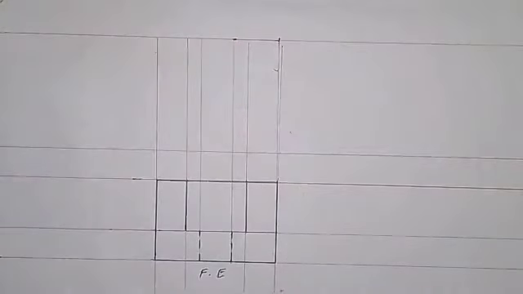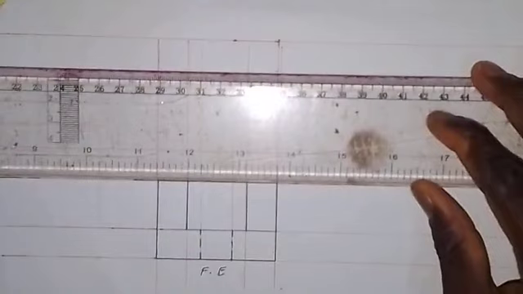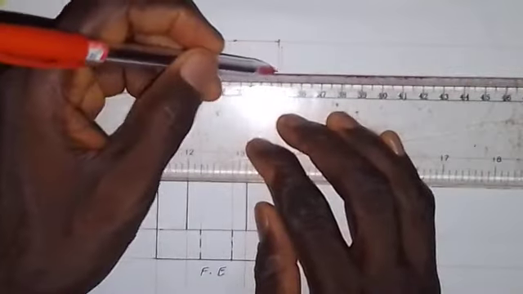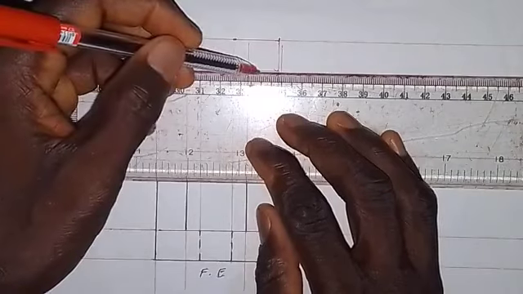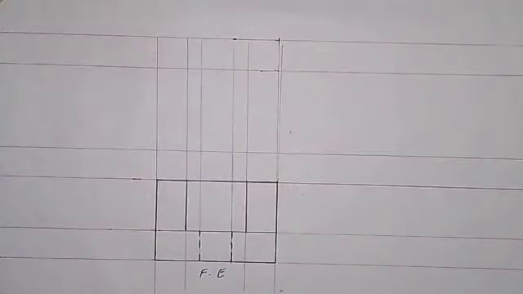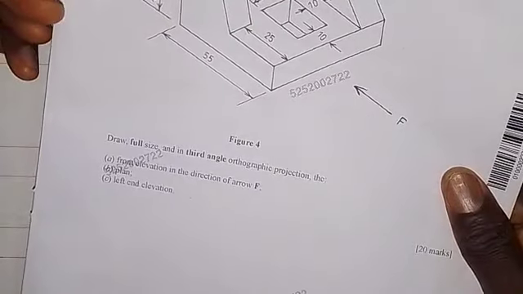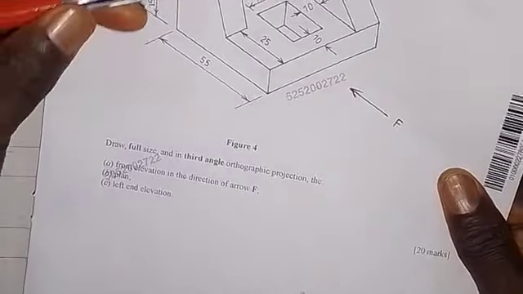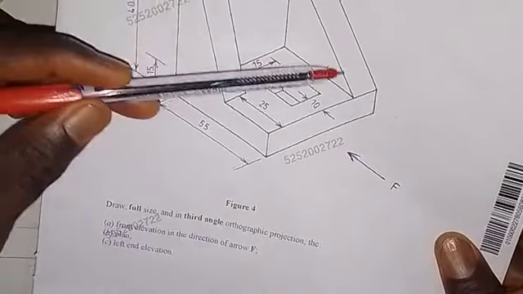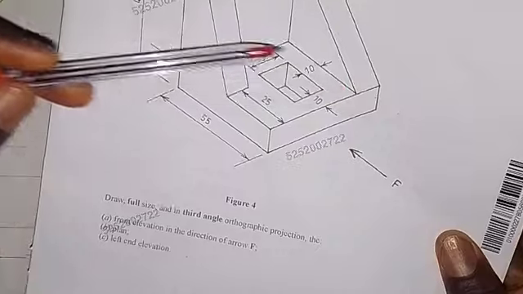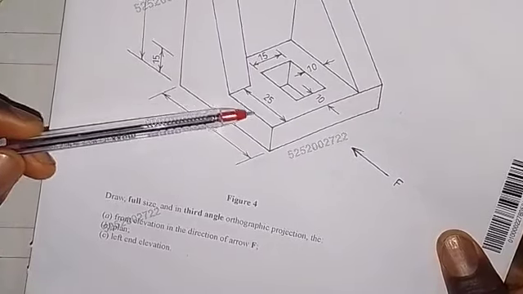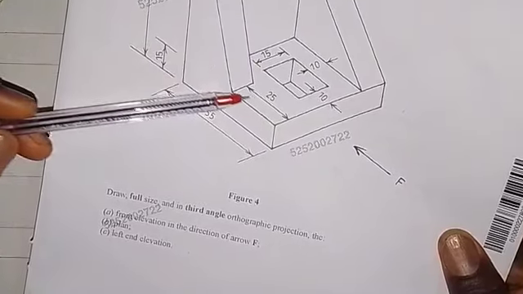Okay, so from this point we are going to draw a horizontal line. So we draw a horizontal line to this side and also to this side. Alright, the next thing that we are going to see here is this rectangle. Unlike this one, which reaches this end, this one moves backward a bit by 25 millimeters.